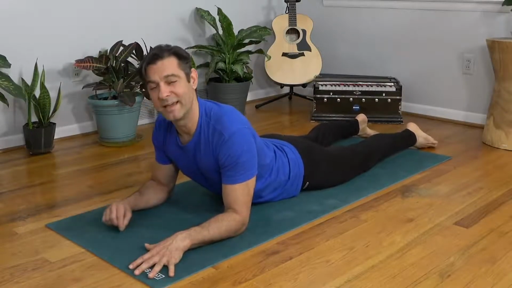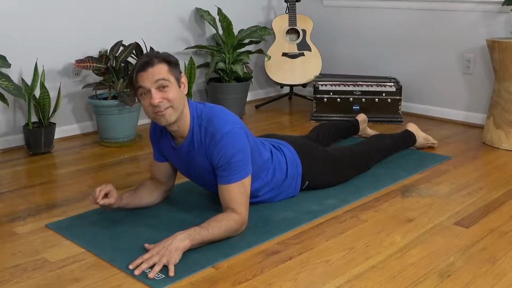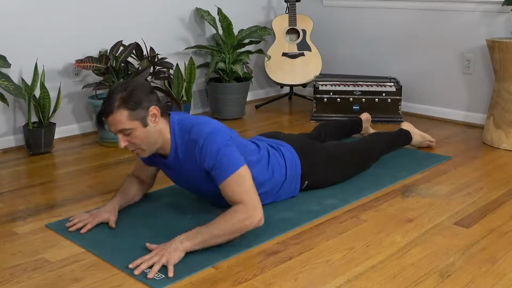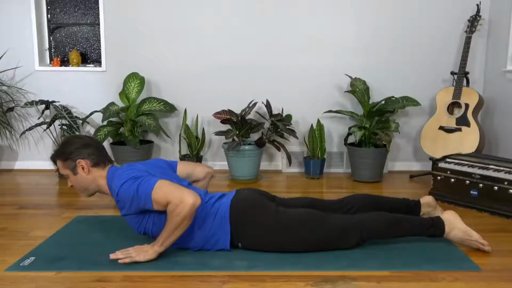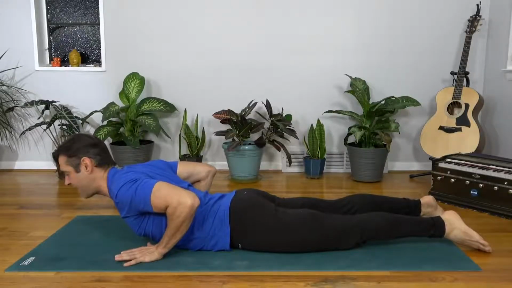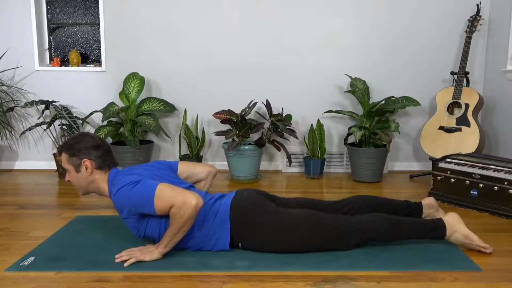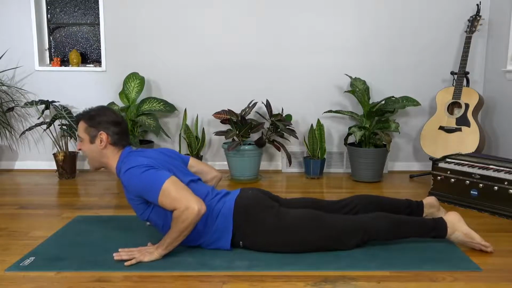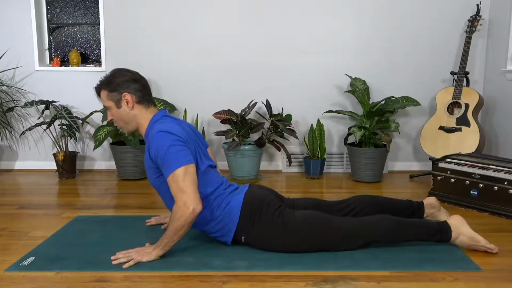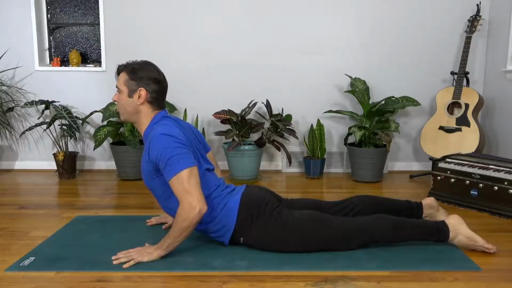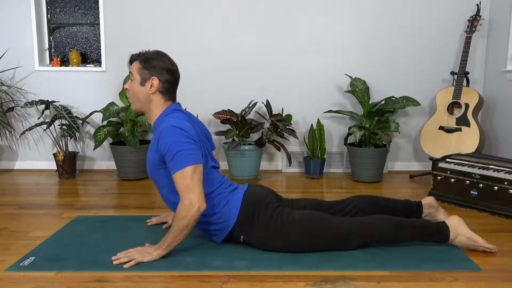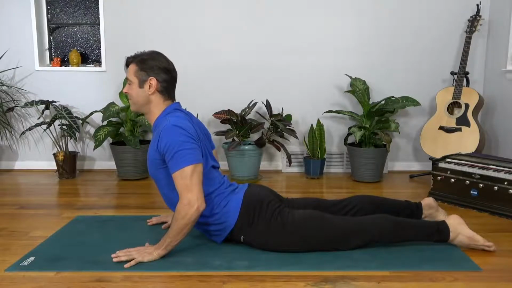Version number 2, taking it up in intensity just a little bit, is cobra pose. So now we slide the hands back where the palms of the hands, the heels of the hands, are near the low ribs, keeping the elbows close to the sides. Push into the mat, and again, we're going to grip the mat and pull the mat towards you. Push the heart forward. Draw the shoulders back to open through the upper back.